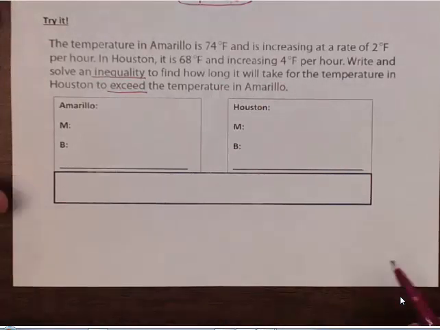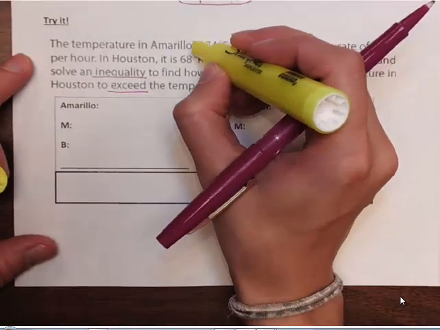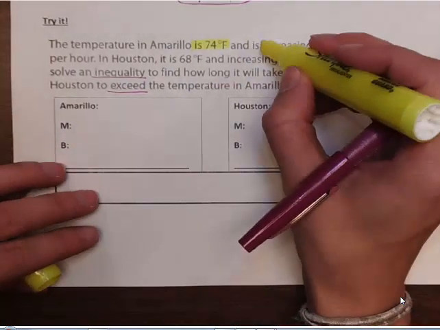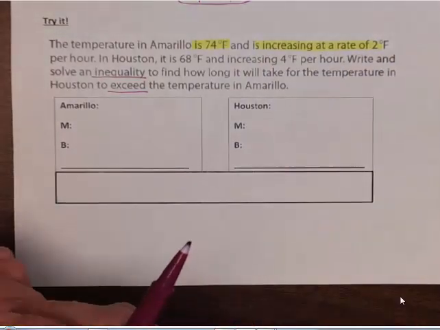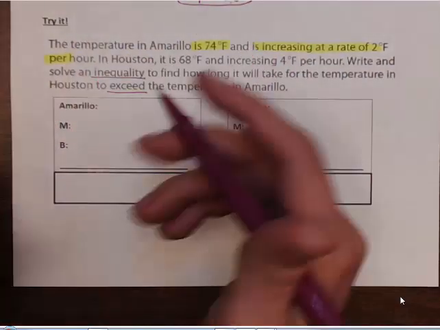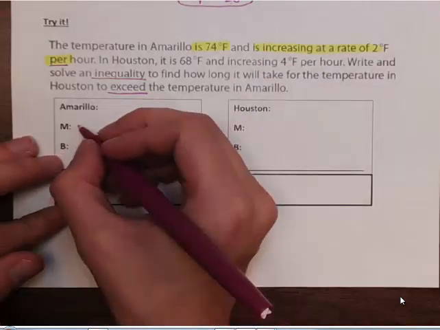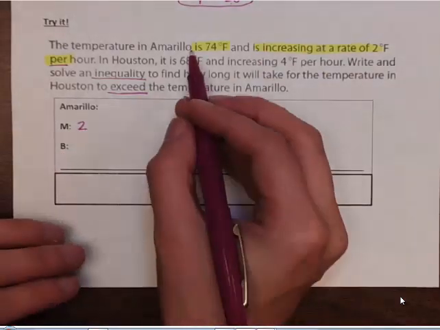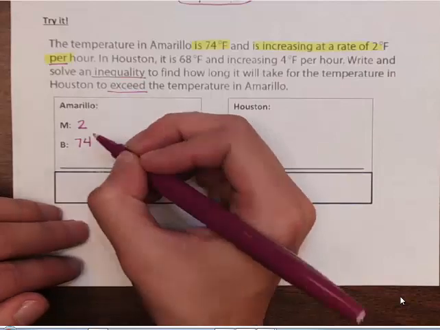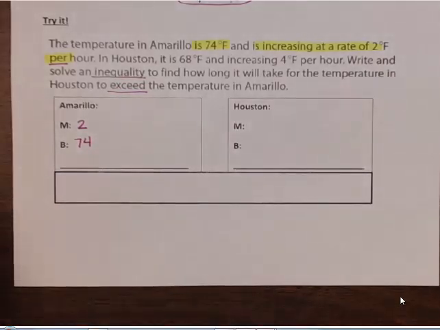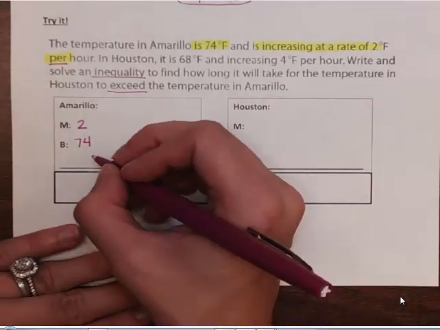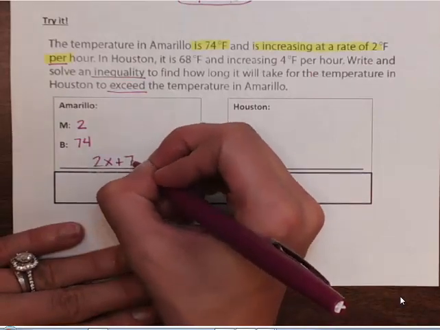So now we have to write an expression for Amarillo and Houston. Looking at Amarillo first, it says that it is 74 degrees and it's increasing at a rate of 2 degrees per hour. The word per gives me a hint that 2 is going to be my slope. And right now it's currently at 74, so that's my initial value. So go ahead and write an expression for Amarillo. Your expression should have been 2x plus 74 for Amarillo.